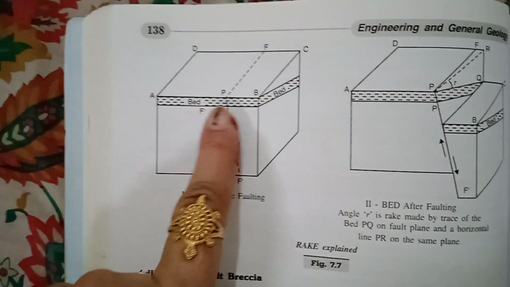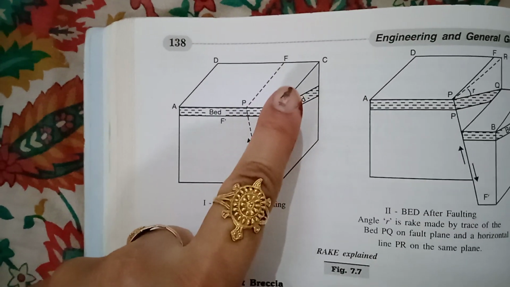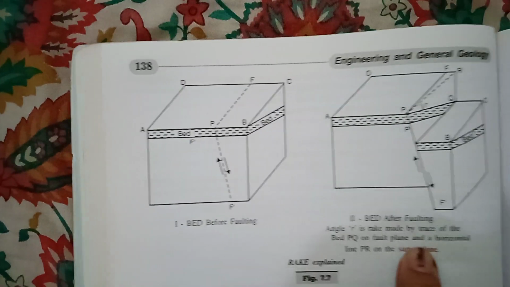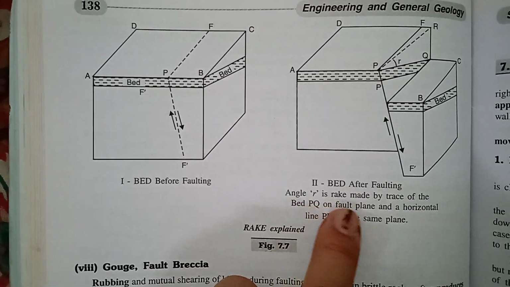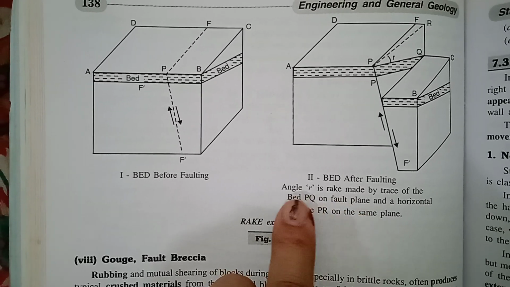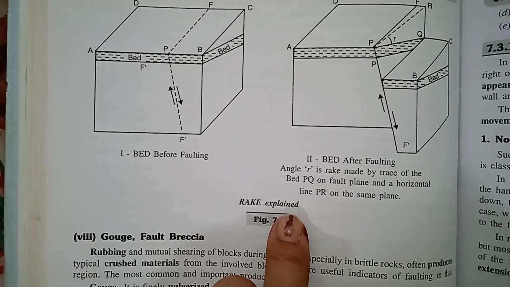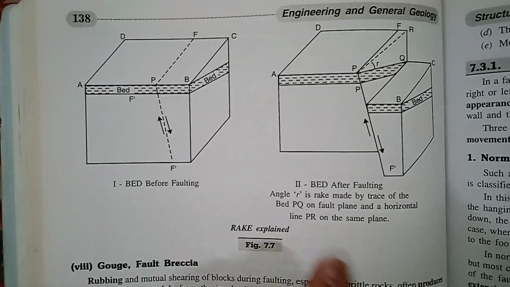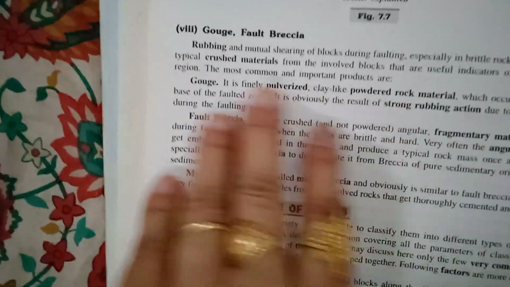Bed before faulting: P, F, A, B, C, D, F, P. This is the bed after faulting. After faulting, angle R is the rake made by the strike of the bed PQ on the fault plane and the horizontal line PR on the same plane. So, gouge and fault breccia.